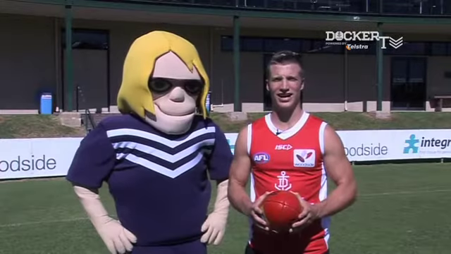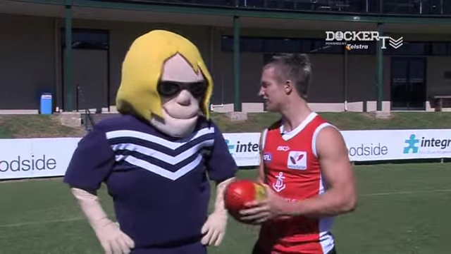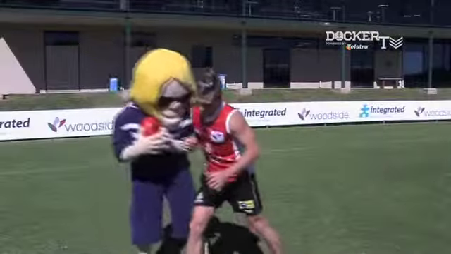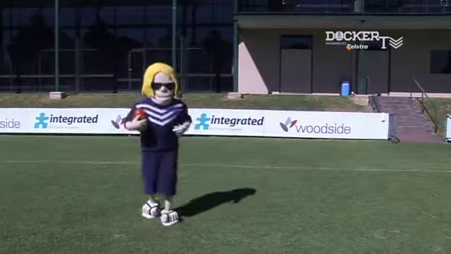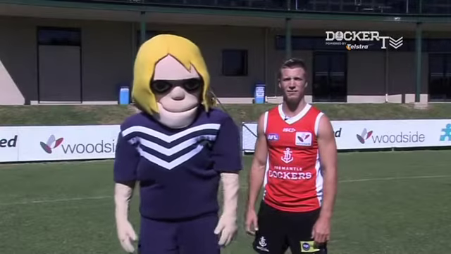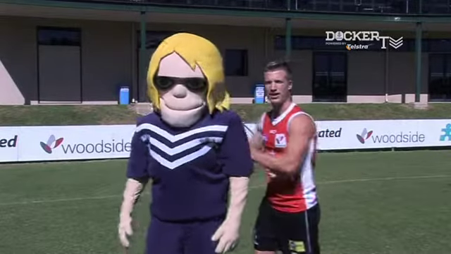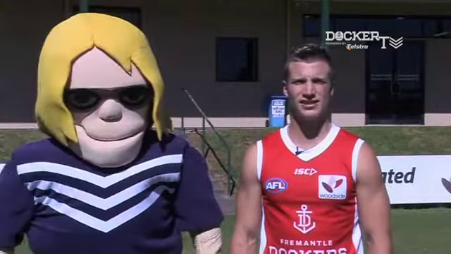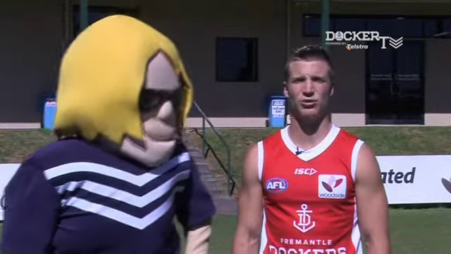I'm going to demonstrate a hip and shoulder on Johnny the dog. G'day, Johnny. This kind of bump is considered fair play as long as you don't push in the back or get your opponent in the head. This is extremely dangerous and is an illegal move in football.